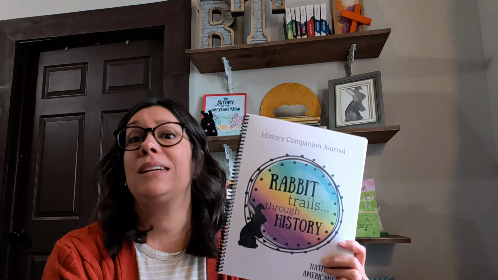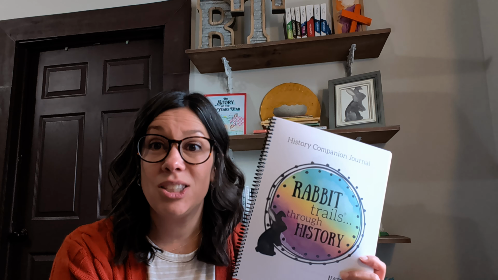And these are super inexpensive, and you can print off as many as you need. So you only need to purchase one for your entire family, and then you can print off as many as you need. So I already showed you the scripture cards.